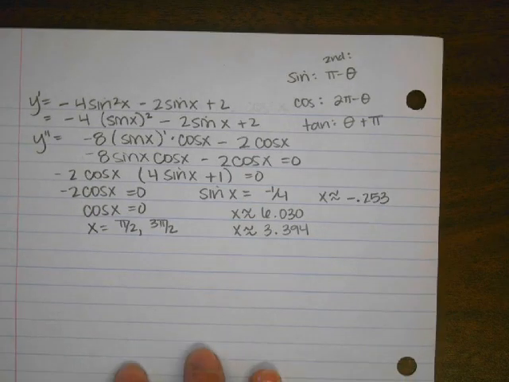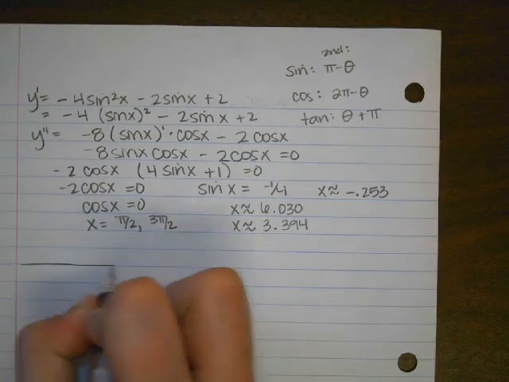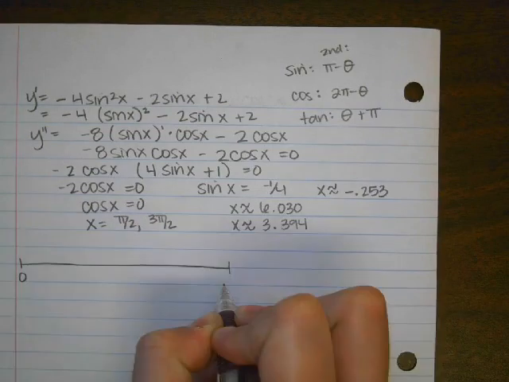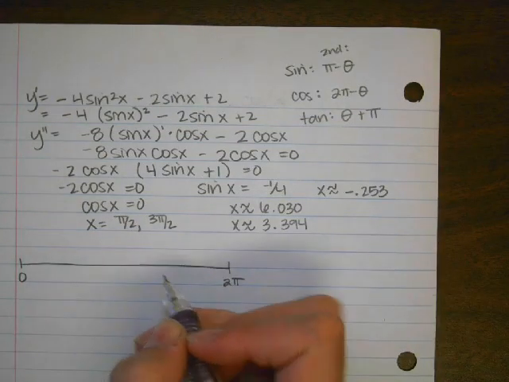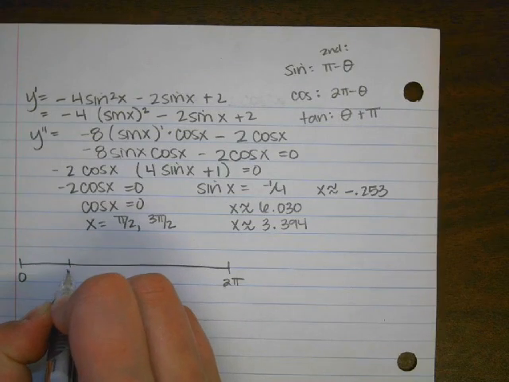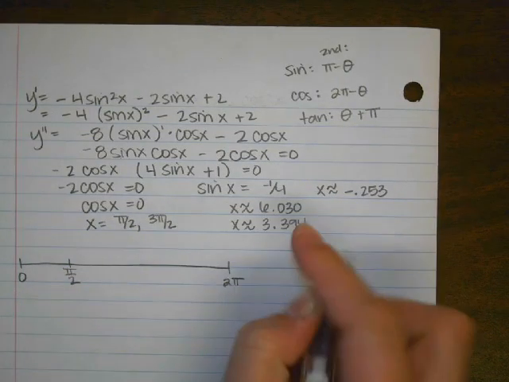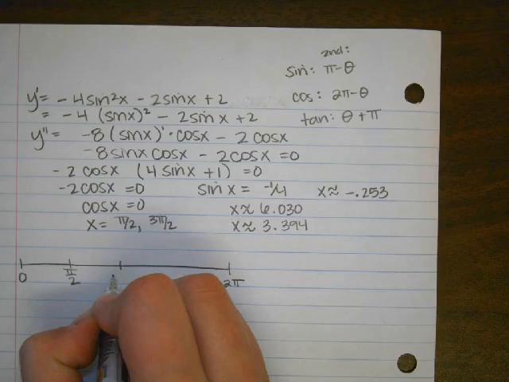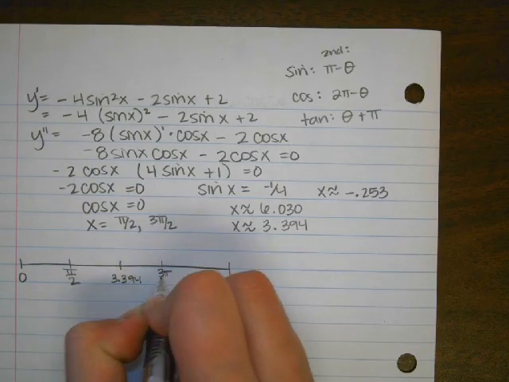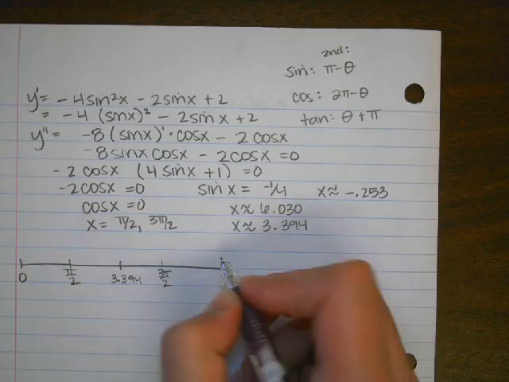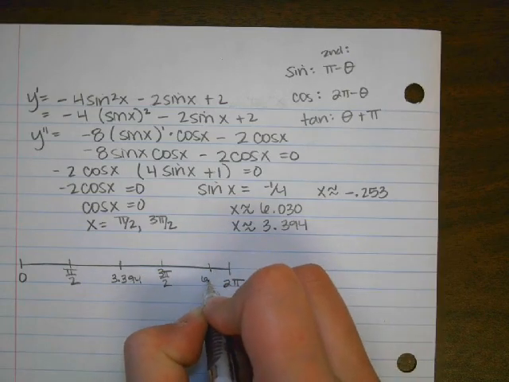Okay, so now we need to go ahead and make our number line. So pi halves, 3.394 would be close to pi, 3 pi halves, and then 6.030 would be very close to 2 pi.